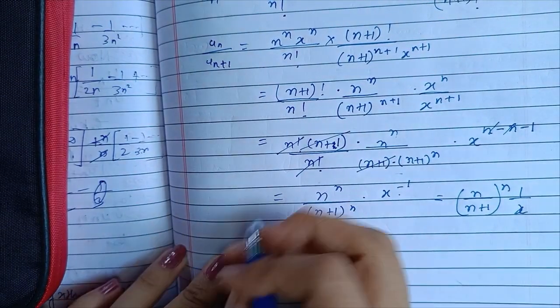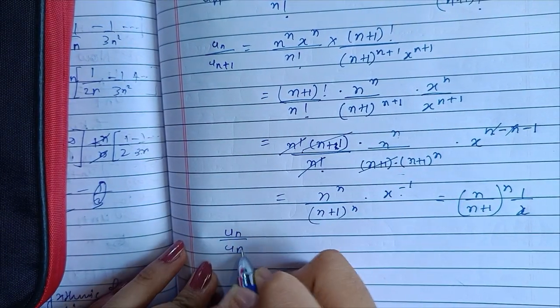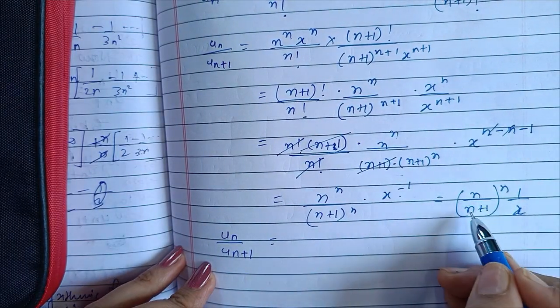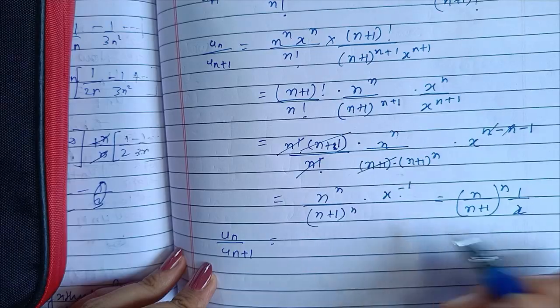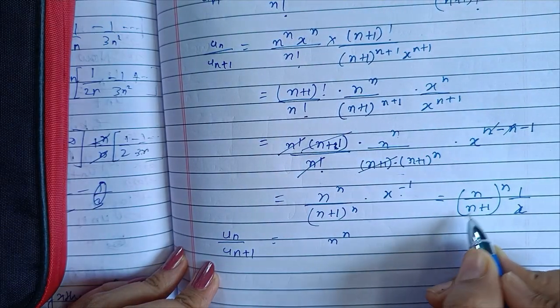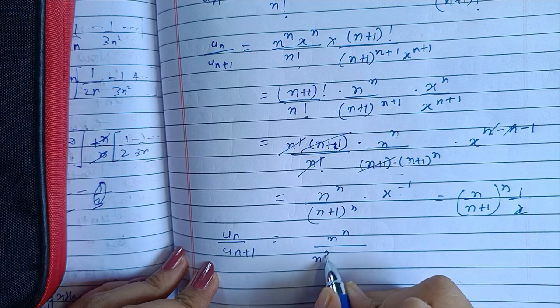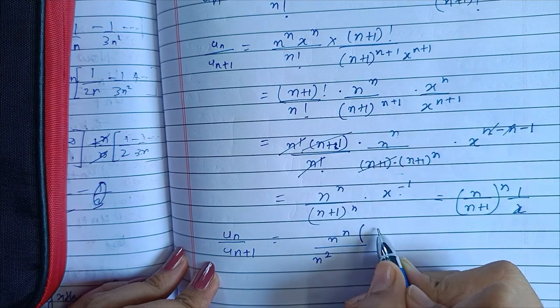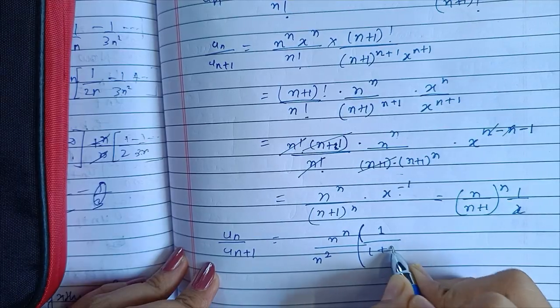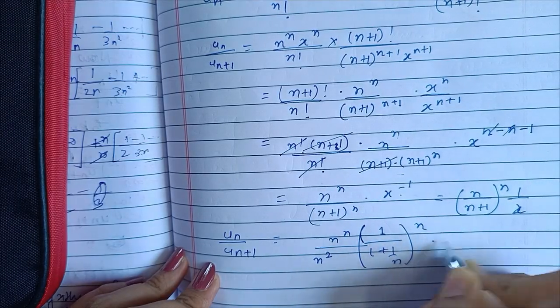So yes, I can easily take n as a common, and then we will put the limits. So let me take n to the power n as a common, okay, and here from the denominator also I am taking n to the power n common. So in the numerator what I am left with is 1 upon 1 plus 1 by n whole to the power n.